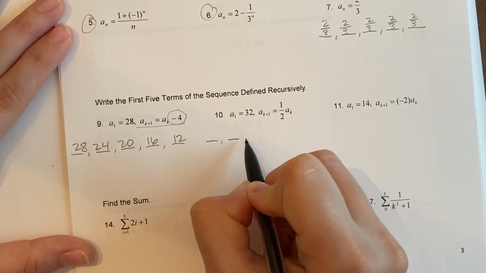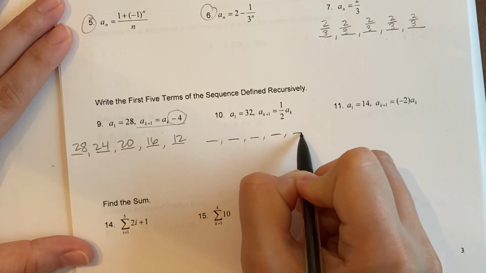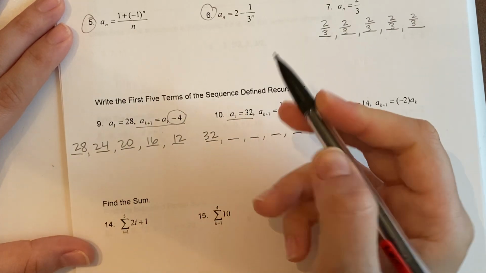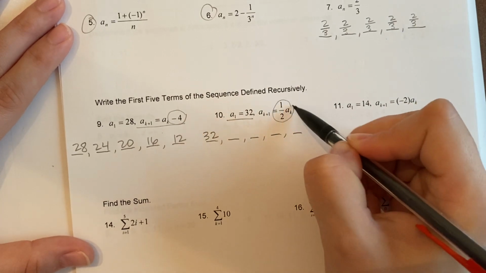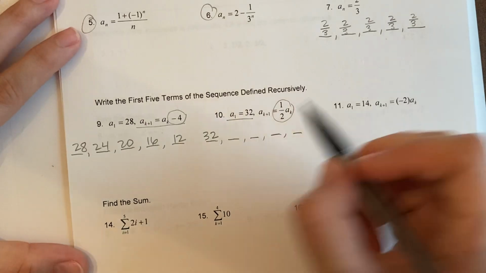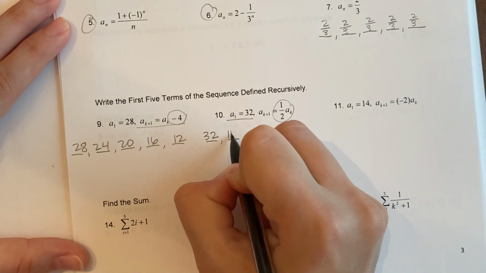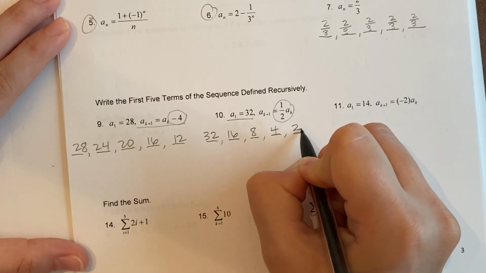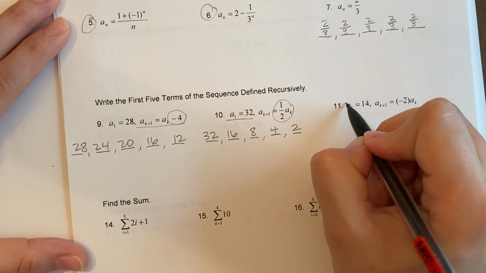Let's do number 10. So on the first 5, it gives me the first one is 32. To get all the next ones, I multiply by 1/2. Multiplying by 1/2 is the same thing as dividing by 2. So divided by 2, divided by 2, divided by 2, divided by 2. Y'all try number 11.